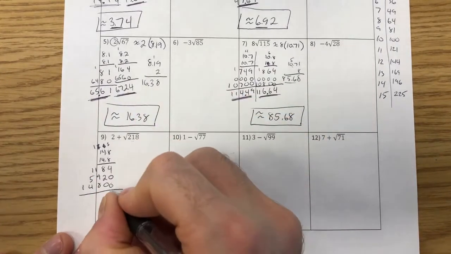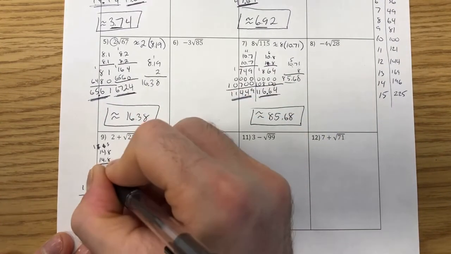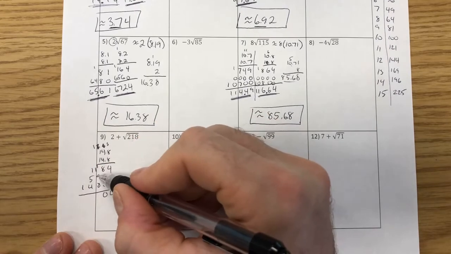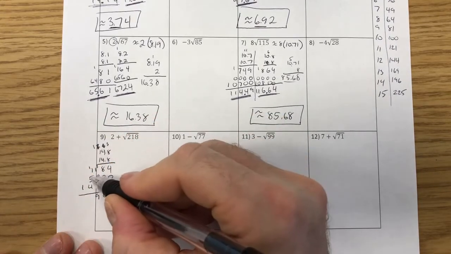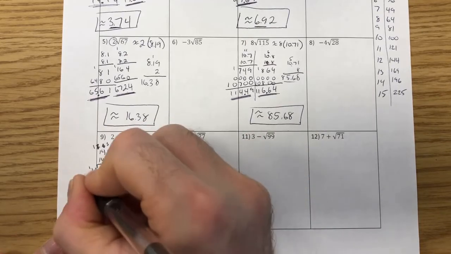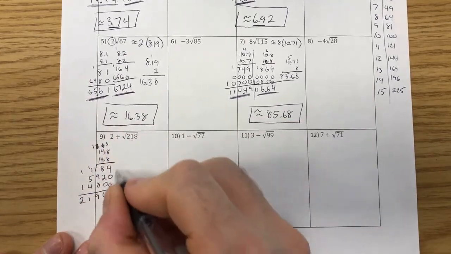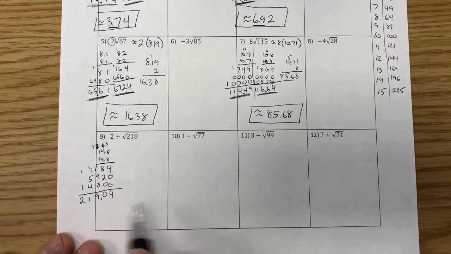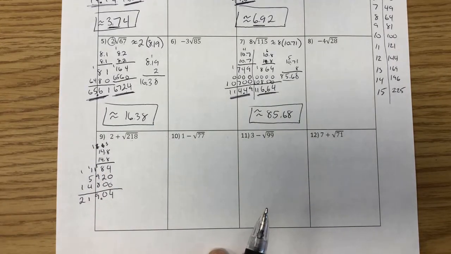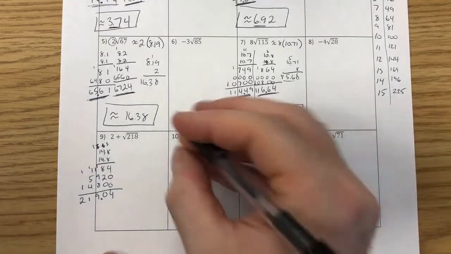Add up these values. I have 2 decimals originally. I have 2 decimals here. 219.04. So it's a little high this time, so I'm going to have to pick a number that's a little lower. Let's try 14.7.